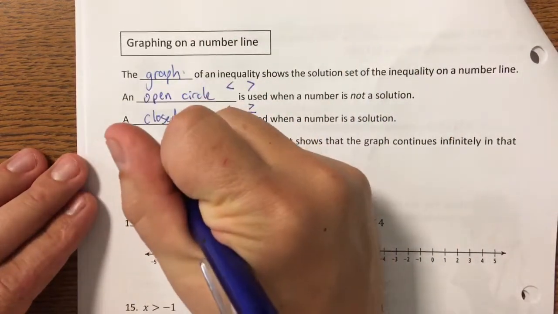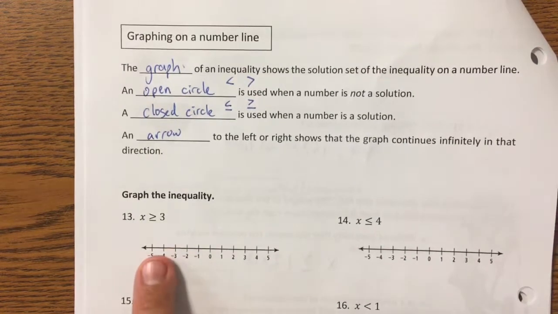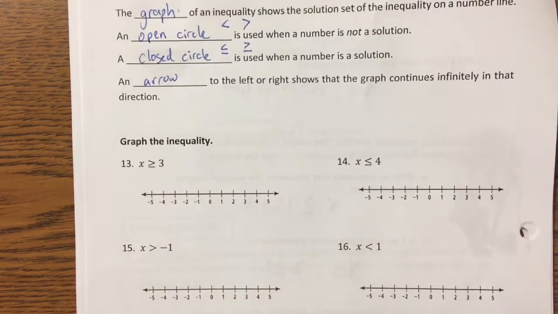Finally, you'll use an arrow either pointing to the left or to the right to show where the solution set is. So for example, if you have x greater than or equal to 3, the first decision you need to make is, is 3 a solution to this inequality? Is 3 greater than or equal to 3?